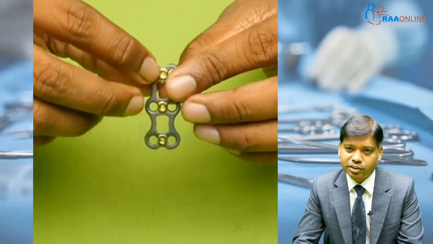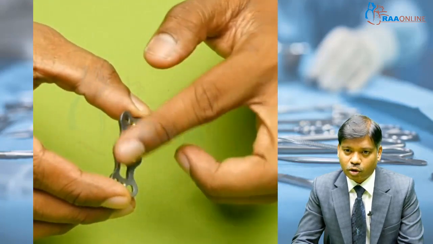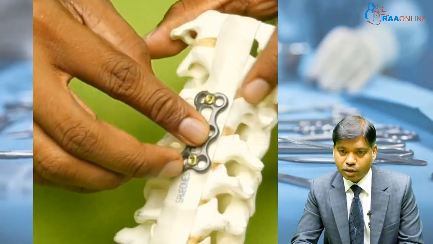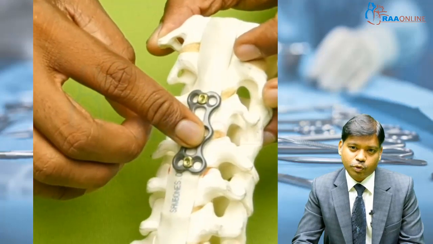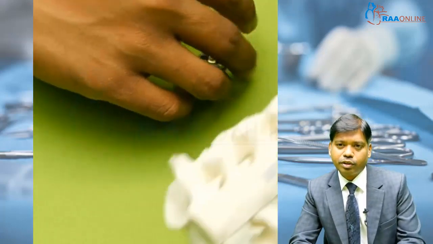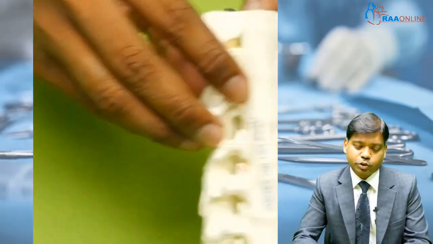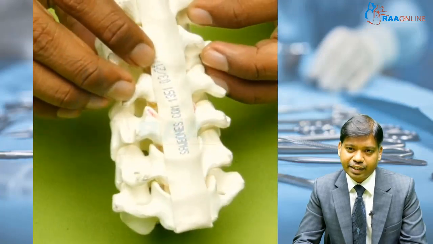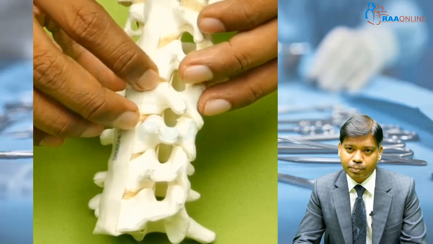I have taken just one of the plates here, and you can see the curve on the bottom surface of the plate so that it seats over the bone like this perfectly in a snug fashion. So this is how you place the cervical spine plate. In anterior cervical discectomy and fusion, you have to remove the entire disc, and the OPLL. Once you remove the disc, that portion will become empty.